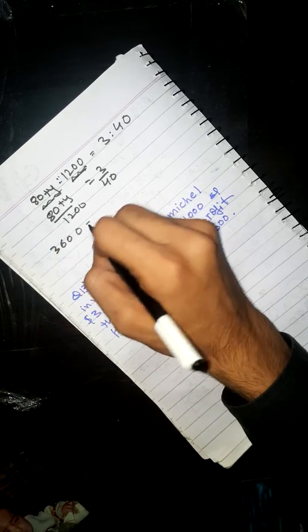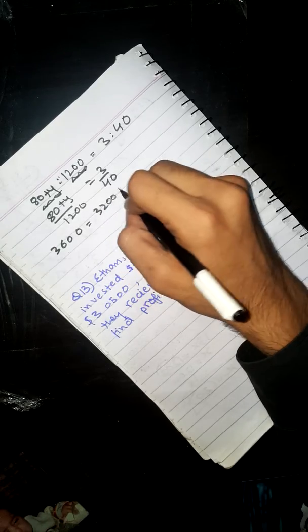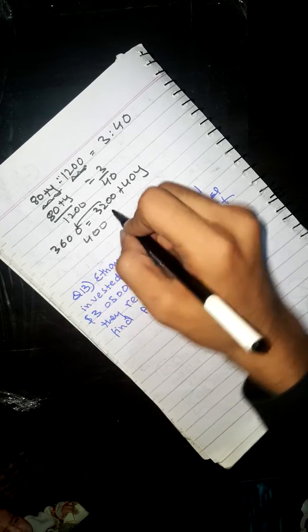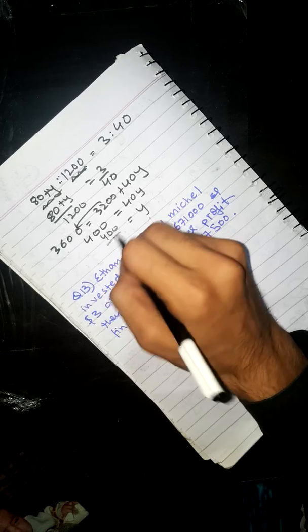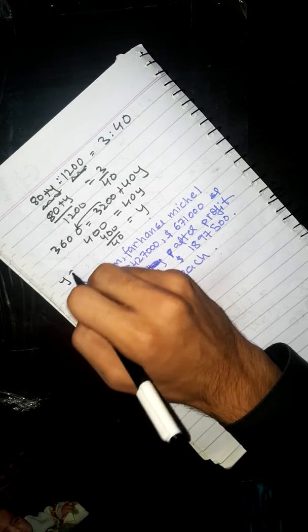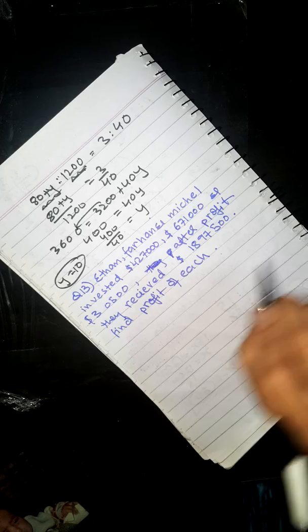We will cross multiply it. It will be 3600 is equal to 40 multiplied by 80, which is 3200, plus 40y. So now 3200 will go over there and get minus, and we will get 400 is equal to 40y. So y is equal to 400 divided by 40. So that will be y is equal to 10. So the number of teachers who joined the school will be 10.